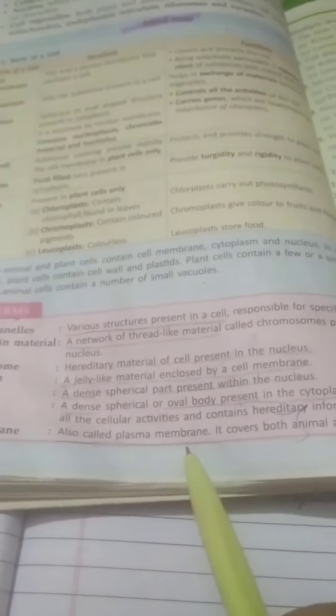Then nucleolus: a dense spherical part present within the nucleus. Nucleus: a dense spherical or oval body present in the cytoplasm. It contains all the cellular activity and heredity information, that means genes. And the last one is the cell membrane, also called the plasma membrane. It covers both animal and plant cells.